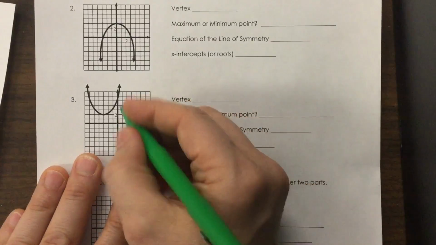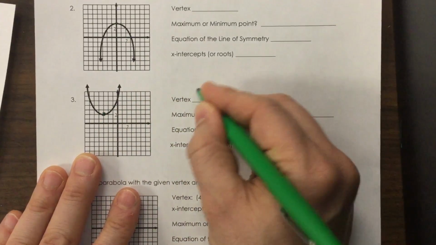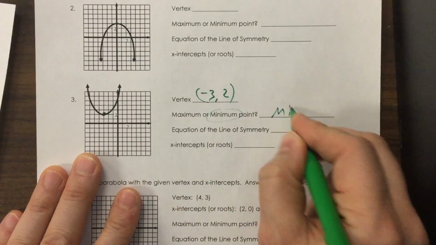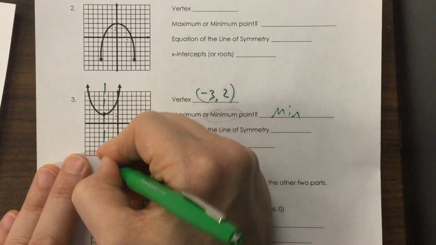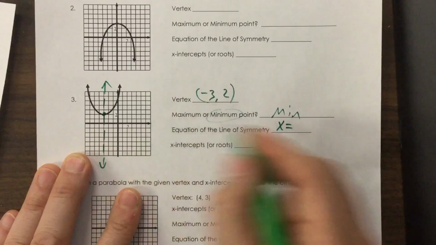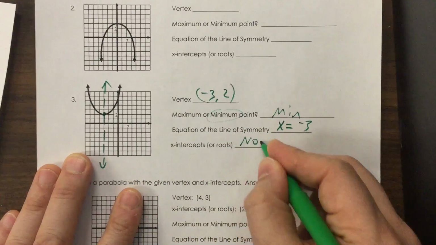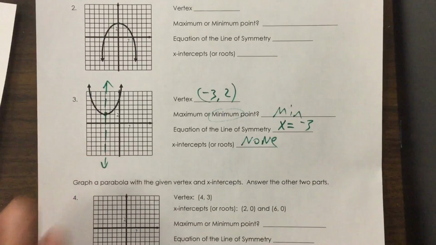The vertex for this one is right here. That is -3, 2. That is a minimum point because it's at the very bottom. Here's my line of symmetry. The equation is x equals -3. I don't have any x-intercepts or roots because it doesn't touch the x-axis. All right, let's go to the back.